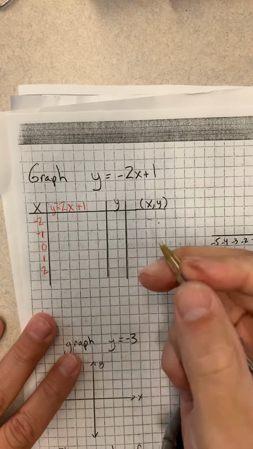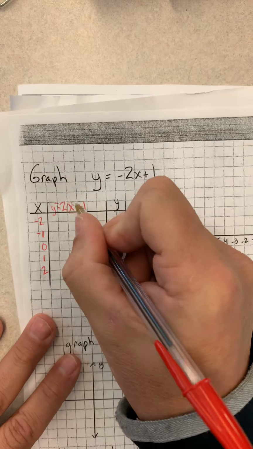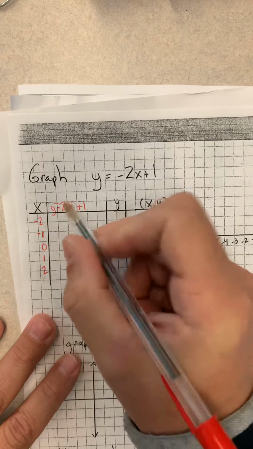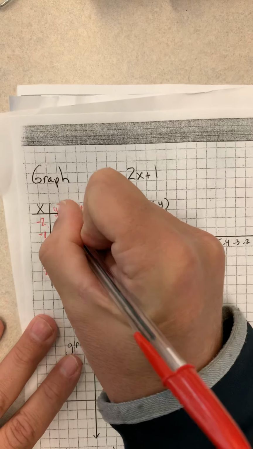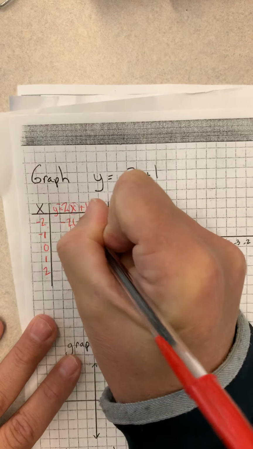And now I'm just going to plug these in. But now I got to be careful. X is there. This is what x equals. So now I'm going to have to multiply by -2, whatever x is, and then add 1. So this one is -2 times -2 plus 1. I'm going to go through and fill all these in this time. I'm going to have -2. Now it's going to become -1 plus 1.